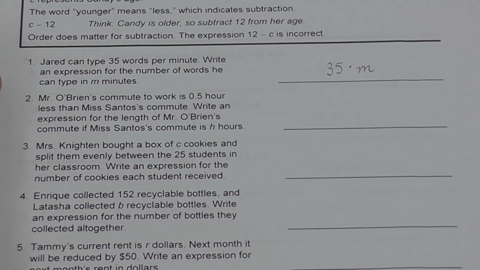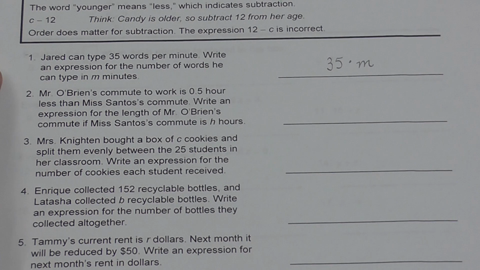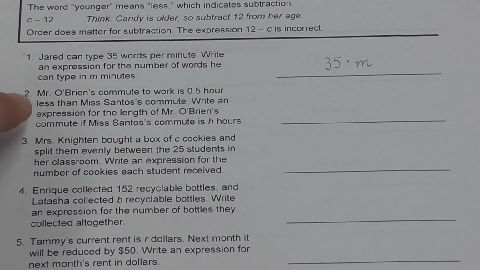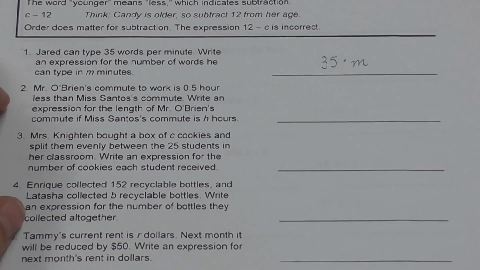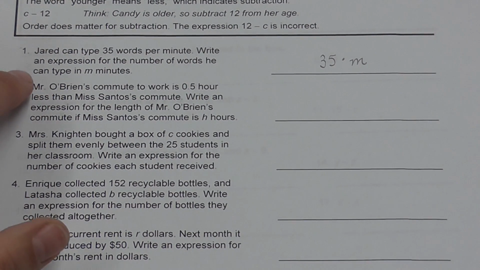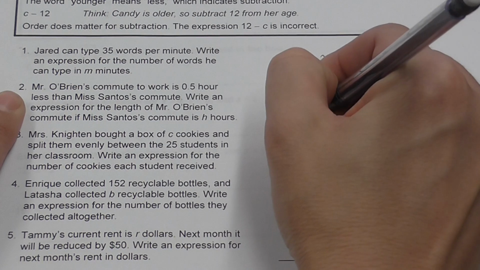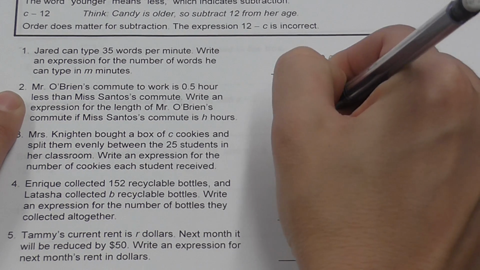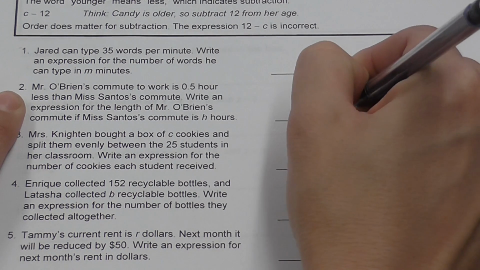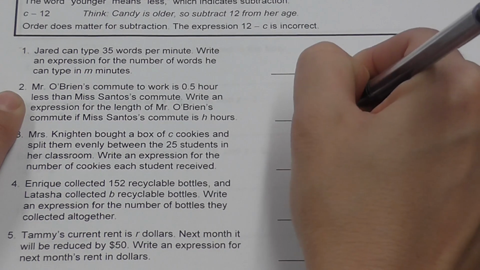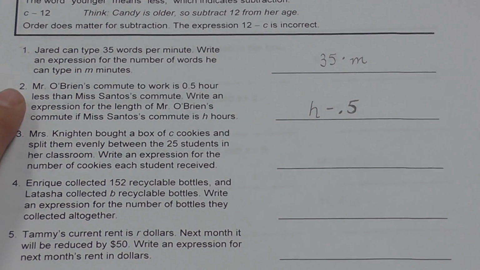Okay. Mr. O'Brien's commute to work is half an hour less than Miss Santos' commute. Write an expression for the length of Mr. O'Brien's commute if Miss Santos' commute is H hours. So if we take a look at these two, less than is a subtraction word. So I'm going to take Miss Santos' hours because it starts with there. He is less than that, so I'm going to subtract off that 0.5. That's all we're looking for, is to write the expression.